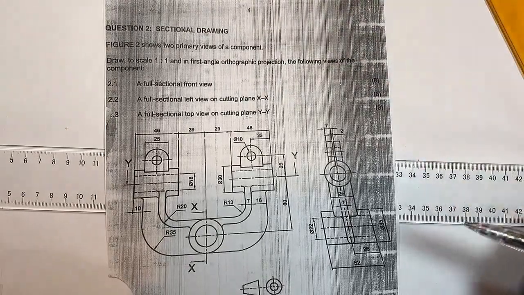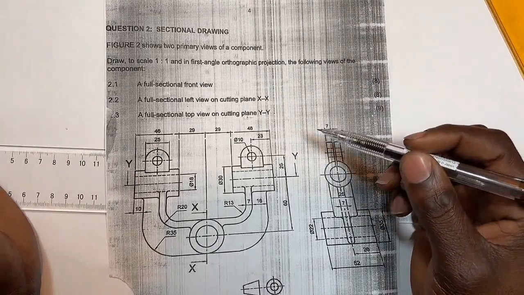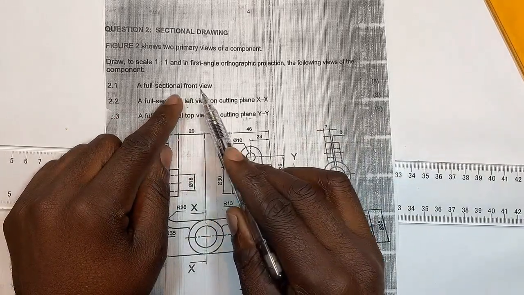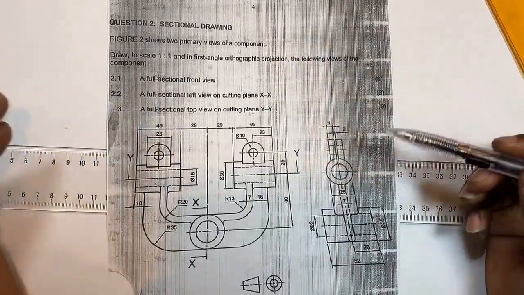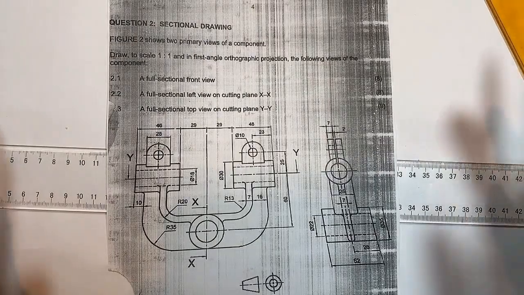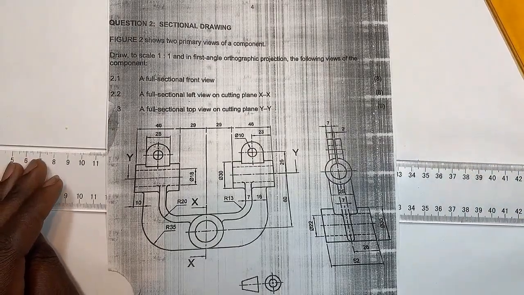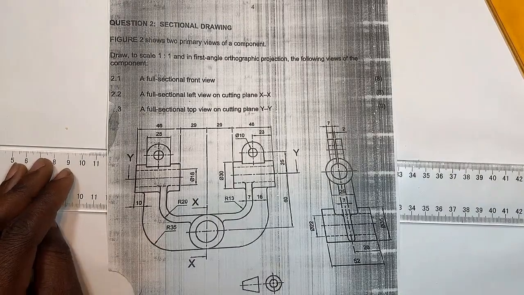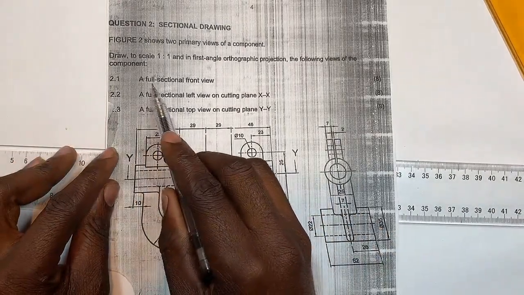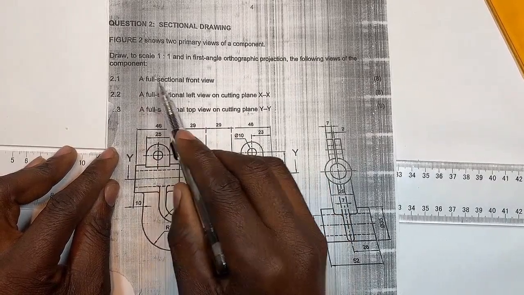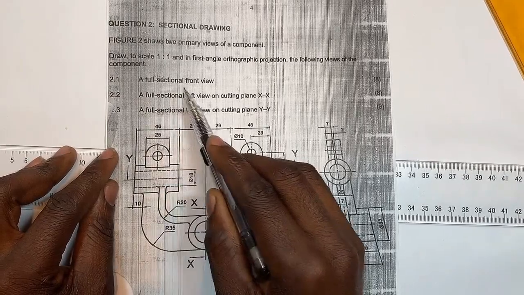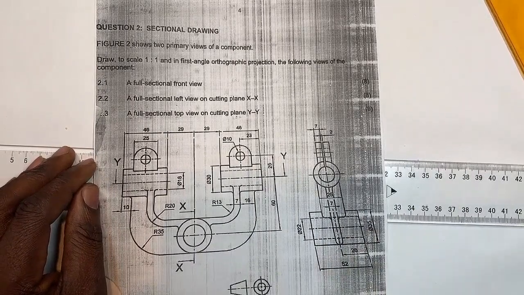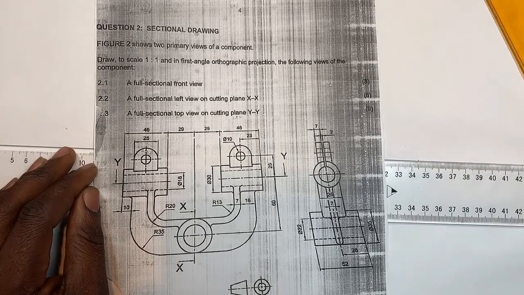So when the question says a full sectional front view, you are not given the cutting plane, so you must know where it is. The cutting plane is on the other view and is on its center. What I'm trying to say is that when the question says a full sectional front view, it can also say a full sectional left, a full sectional top. Now you must know where the cutting plane was situated. You understand? It should be on the other view, on its center.